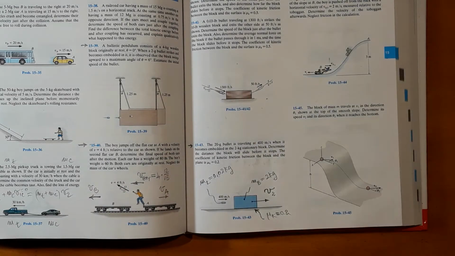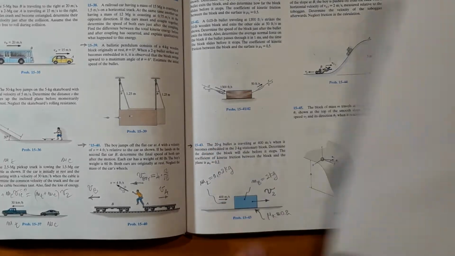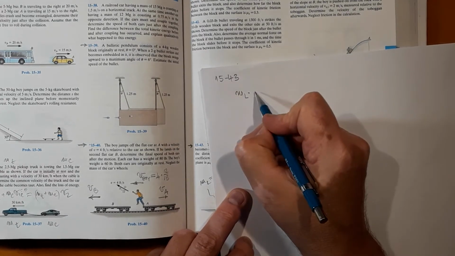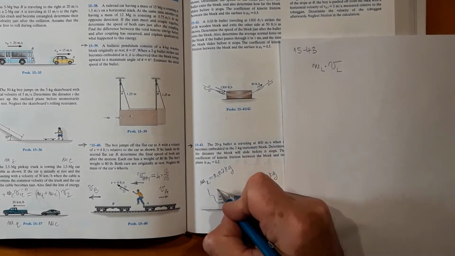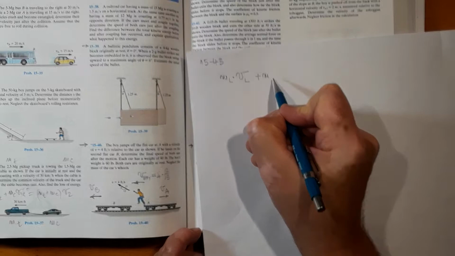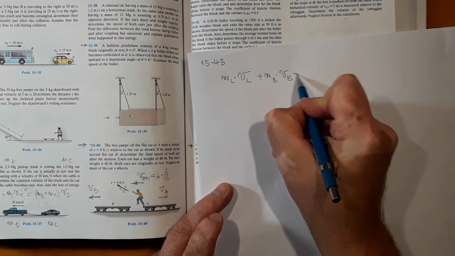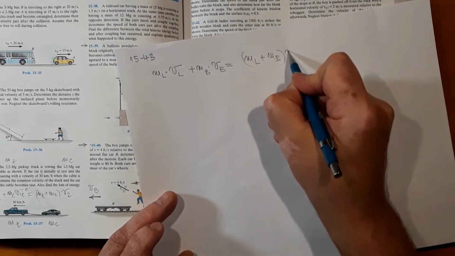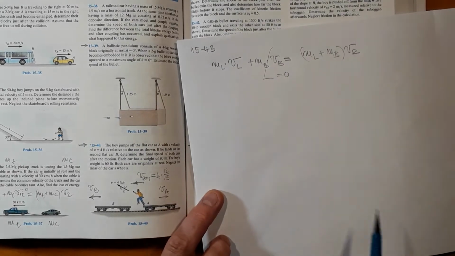So, again, problem is 1543. And we have the mass of the bullet times the velocity of the bullet. I used L for lead. So this is L. And mass of the block times velocity of the block, which is 0, equals mass of the bullet and the block times velocity 2. Okay. Again, this is 0 because initial velocity of the block is 0.